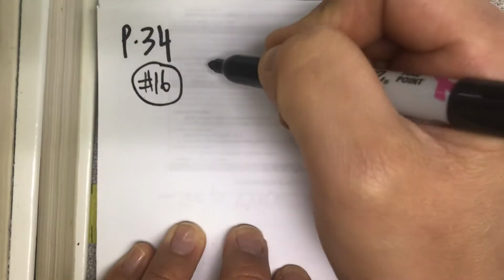Okay, everybody, I'm going to be covering page 34 in completion. This is going to be number 16, 19, 2, and again another number 16. Okay, starting with the first number 16.